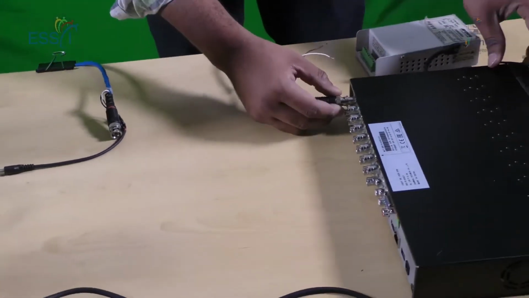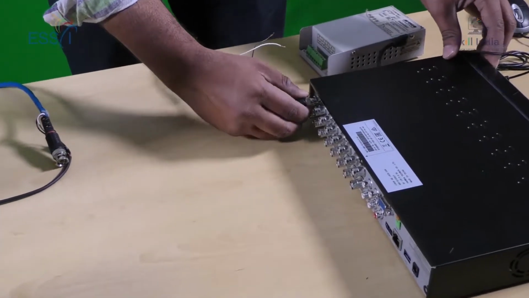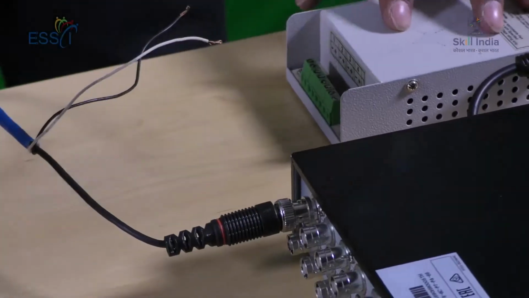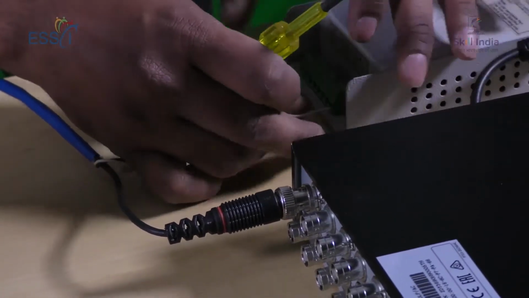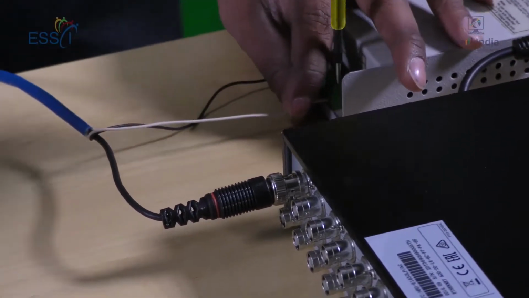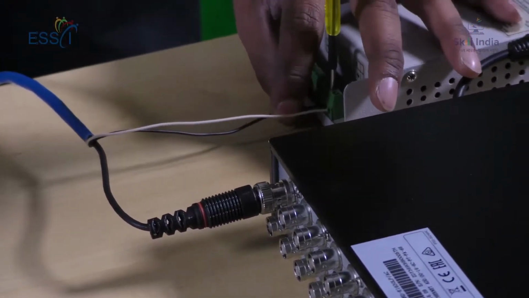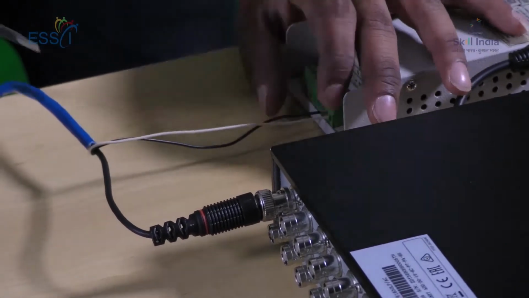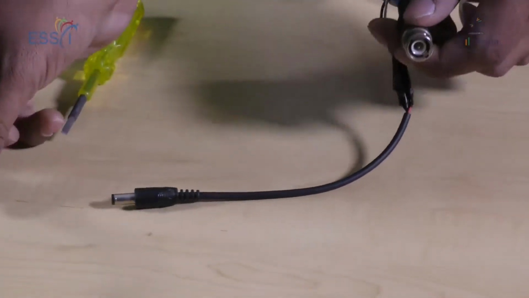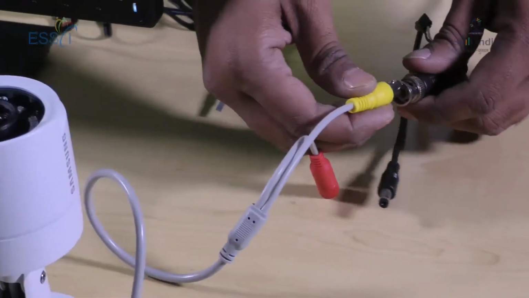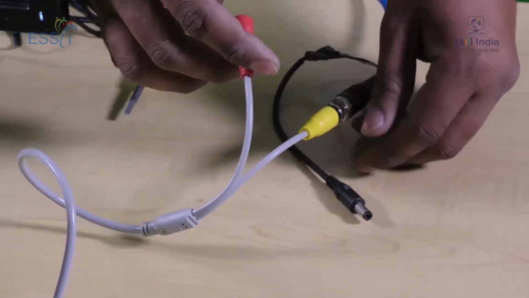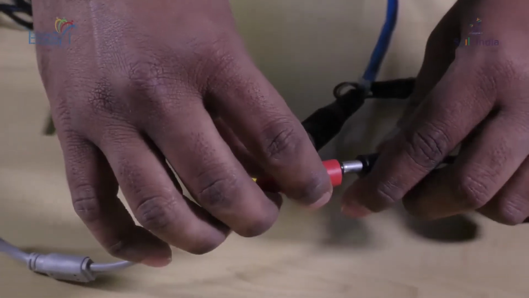Now we first connect the cable to the DVR. Once the BNC is connected, the power cable is connected to the power supply. Now the other end of the cable is connected to the camera. First we connect the BNC to the BNC port, and then we connect the power pin to the power pin port in the camera.